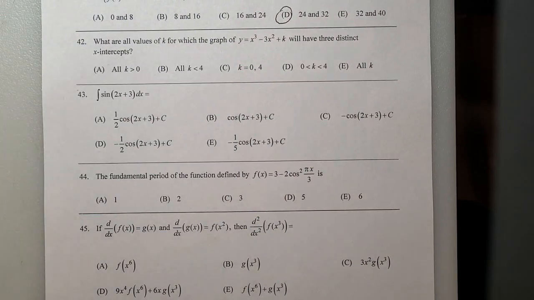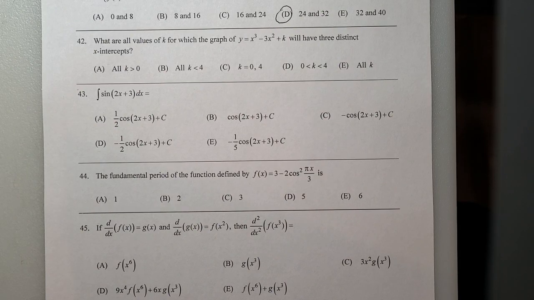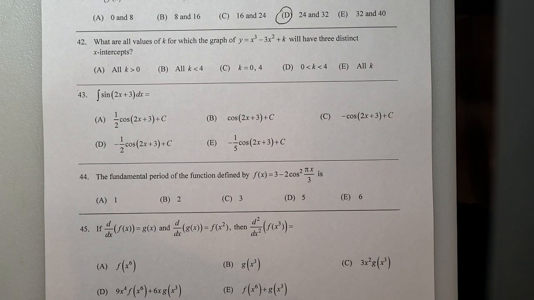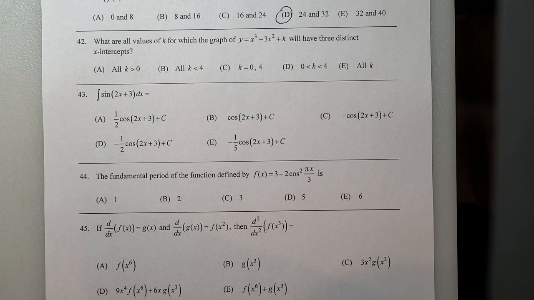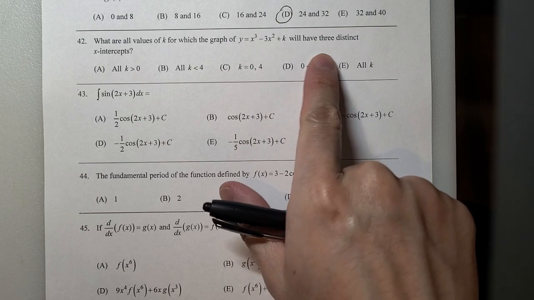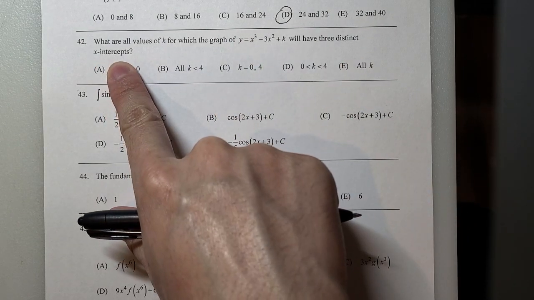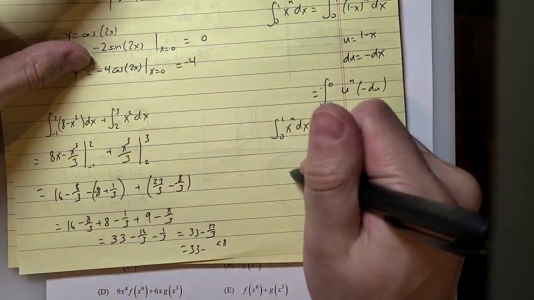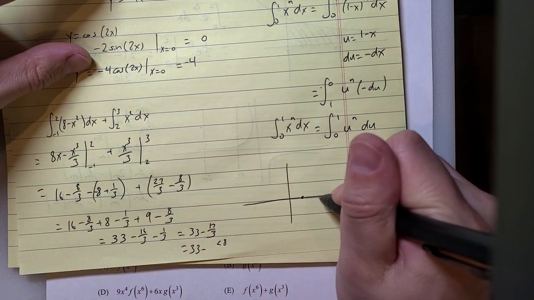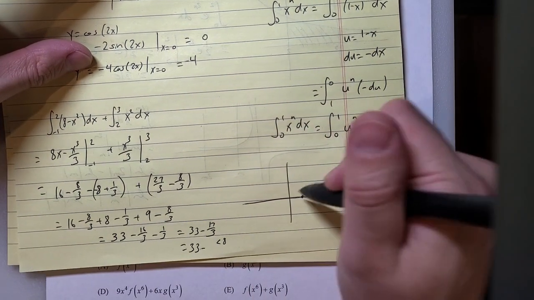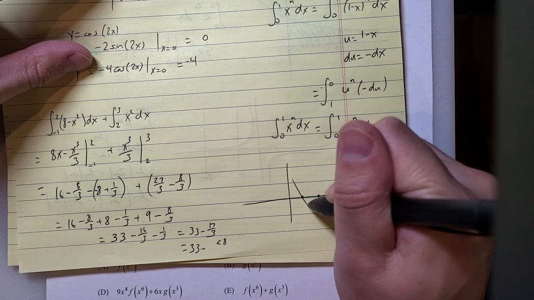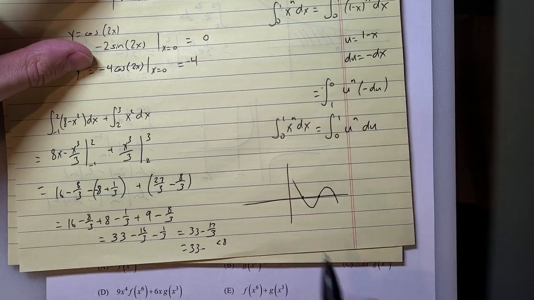Where are all values of k for which the graph, this guy, will have 3 distinct x-intercepts. Okay, how do we go about this? Okay, if it has 3 distinct x-intercepts, say 1, 2, 3. That means that maybe it's something like this.